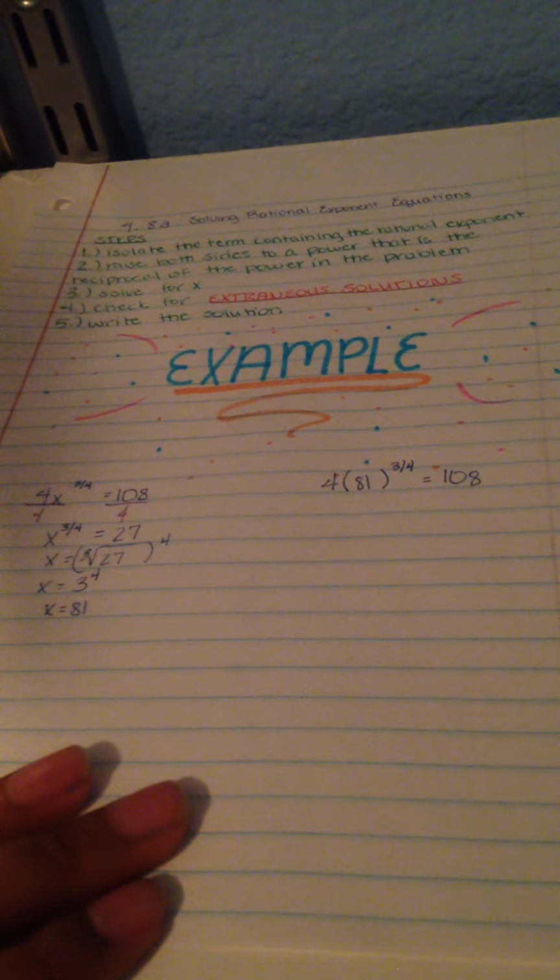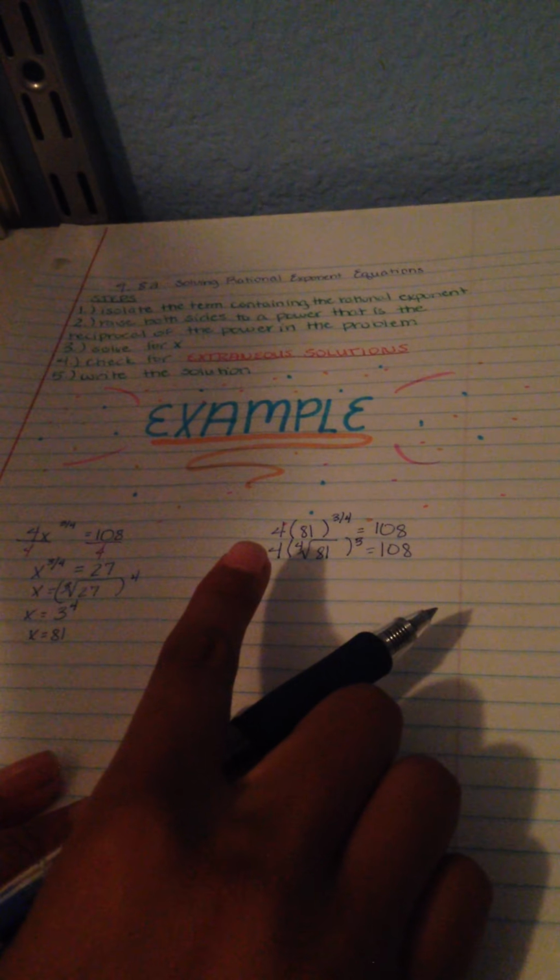And then from there, to rewrite it in a simpler way, you can have 4 times, here, and all of this will be to the power of 3 equals 108. Then from this point you're going to get 4 times 3 to the power of 3 equals 108.